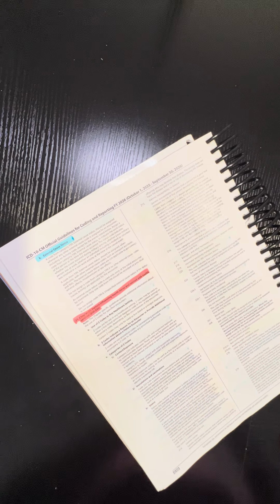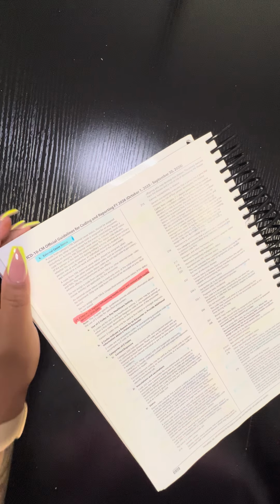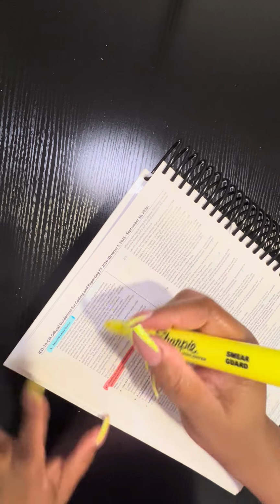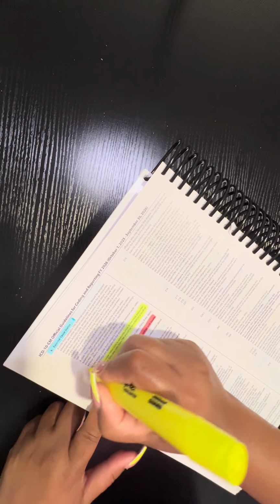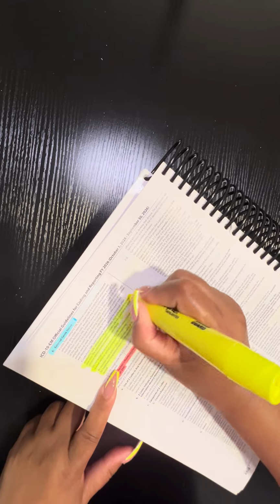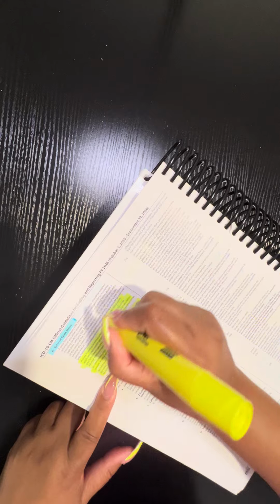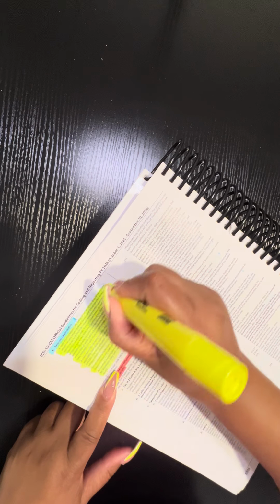And honestly, all of this under K, except for this here, all of this should be highlighted under K. Okay.